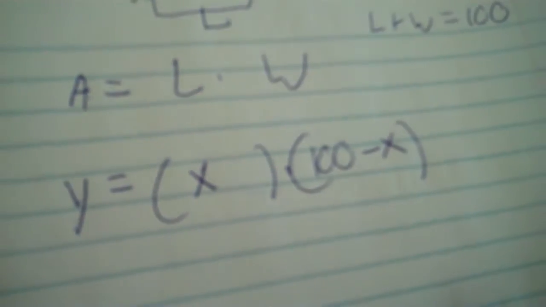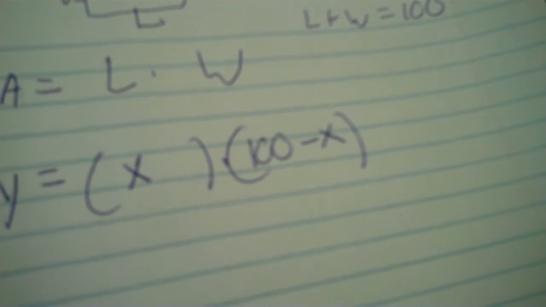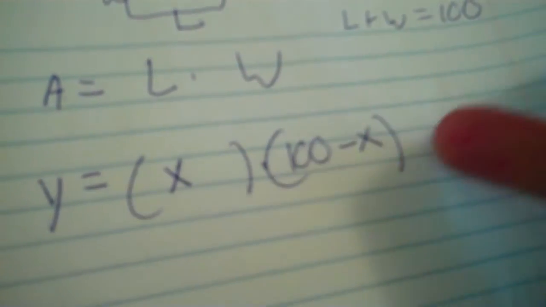Well, let's say L is 20. Well, then that would have to be 80, okay? Let's say L is 4. Well, then that would have to be 96. Every time I'm just taking whatever I put there and subtracting it from 100, okay? So, X, that's the hard part, okay?